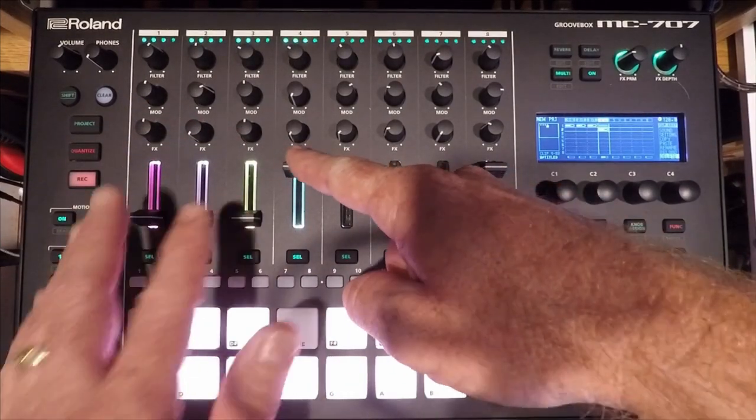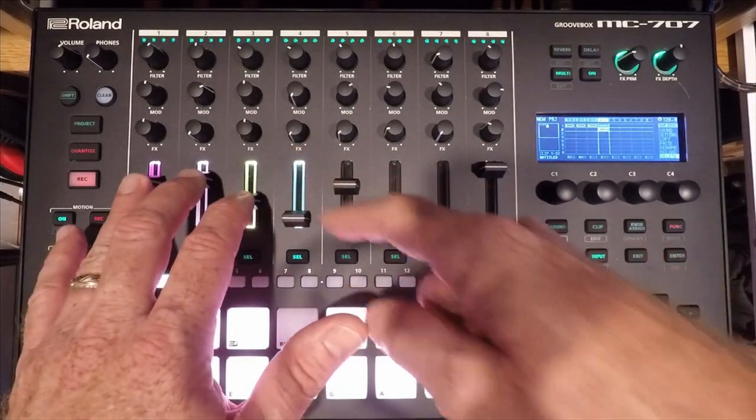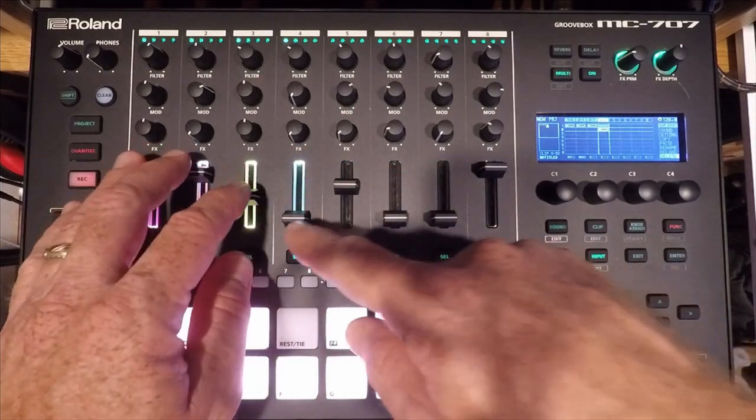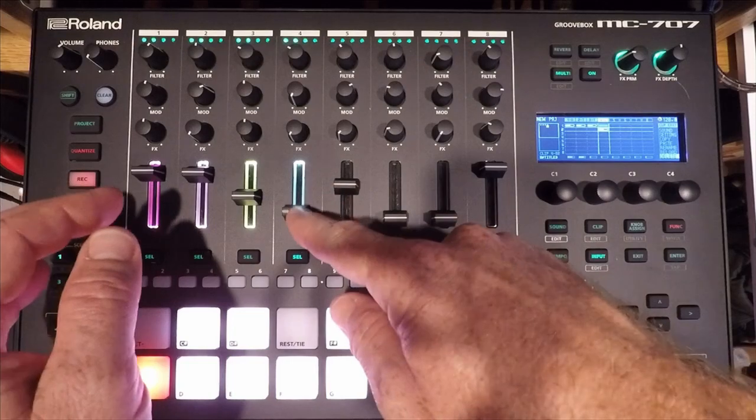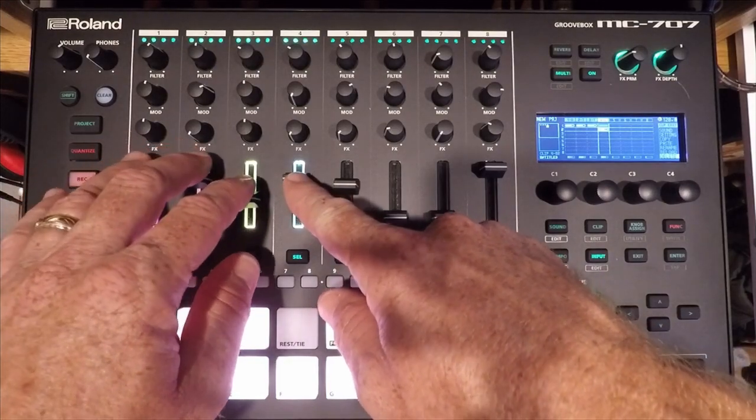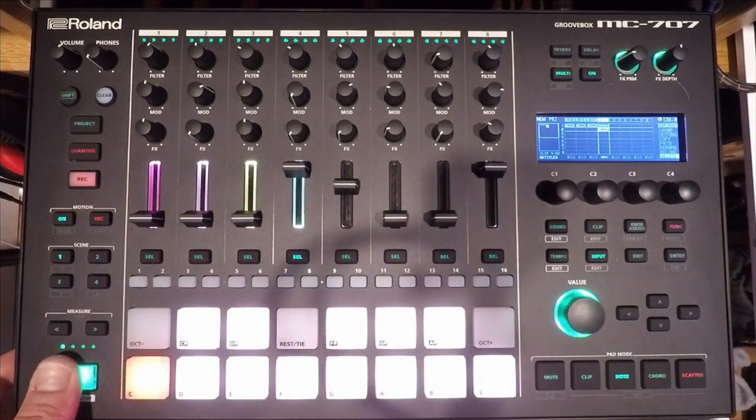We'll turn this down and we'll turn these up so you can hear. So you see that's how you would do an internal resampling.